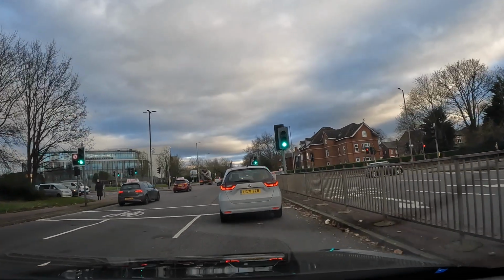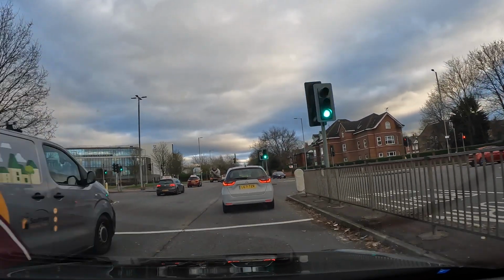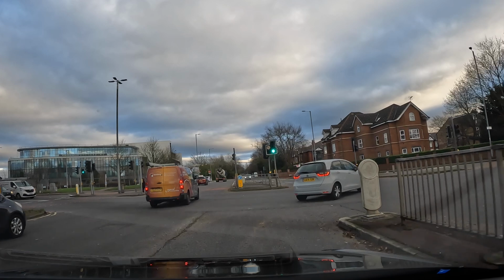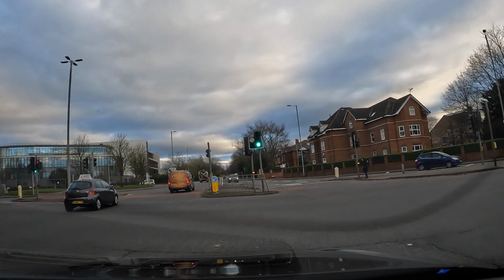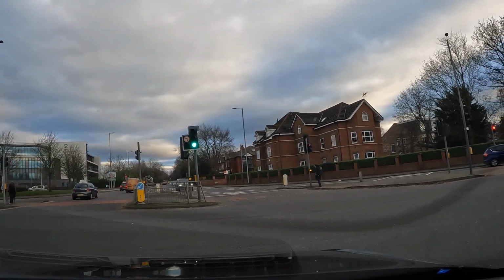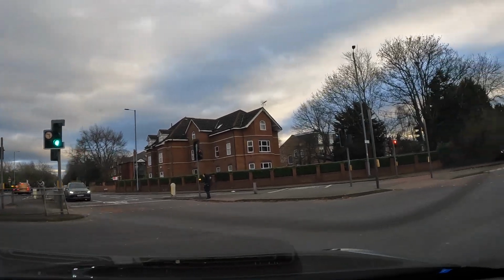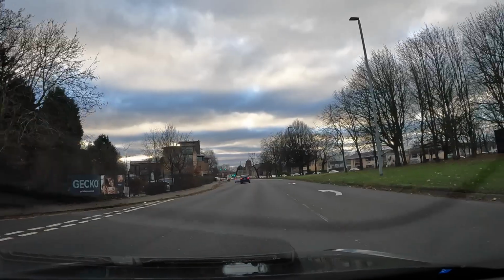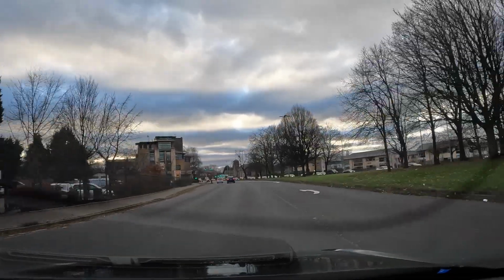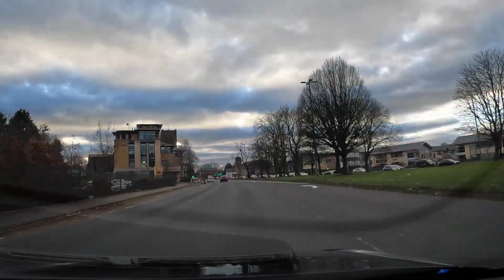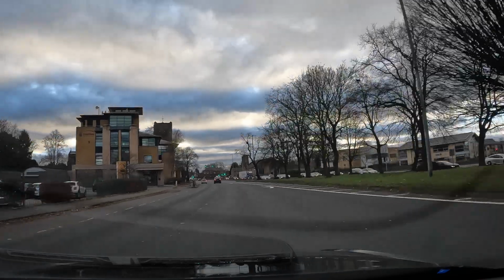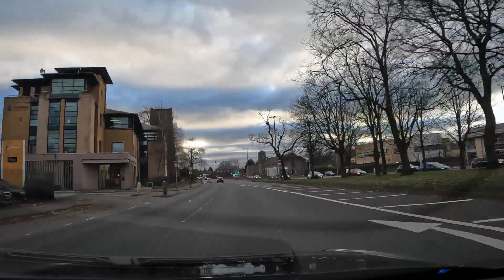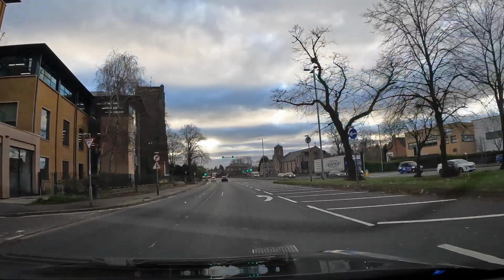Now here my lights are green. I need to keep an eye on the oncoming traffic now. Oncoming traffic will have priority over me. So there's a black car coming. If he stops, it means their lights are red, so I can go. So I'll end up in the middle of the middle lane straight away, because if I end up on the left lane, I have to move back into the middle lane anyway, so I straight away end up in the middle lane. Princess Road, speed on this road is 30 miles an hour.